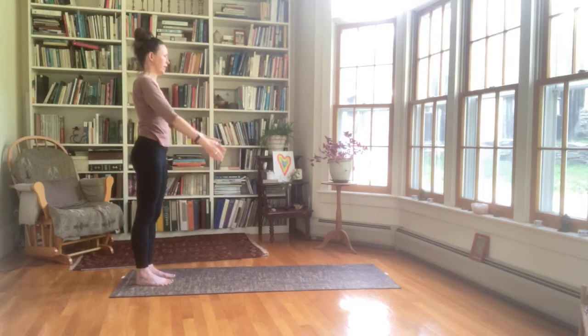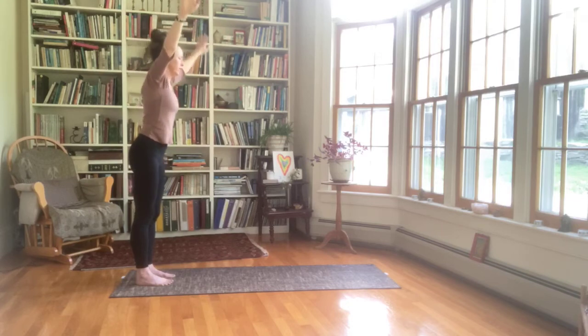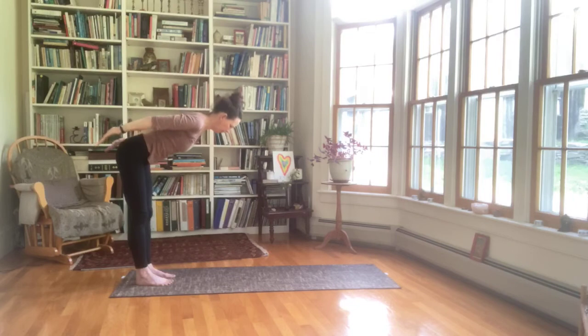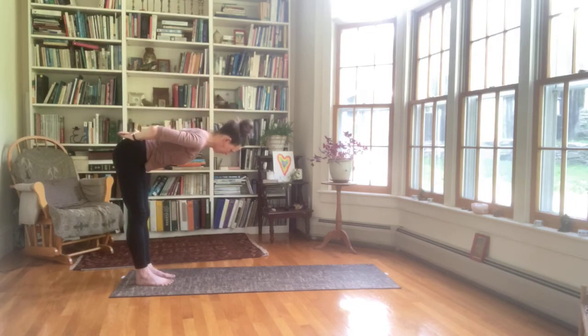Inhale, arms forward and up. Breathe prana to apana. Exhale, hug the belly, fold in half. Hands come to the lower back. Back is flat. And we stay in inhale. Breathe prana to apana.